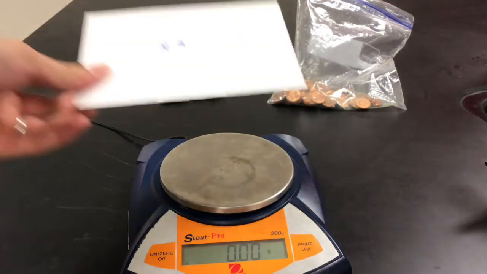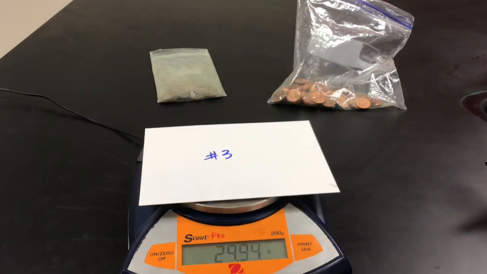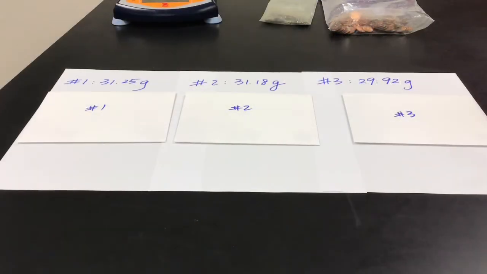And the last one, number 3, shows 29.92 grams. Here's the data you need for the different masses of the different envelopes. Next, please follow the instructions to figure out how many old pennies or new pennies are in each individual envelope.